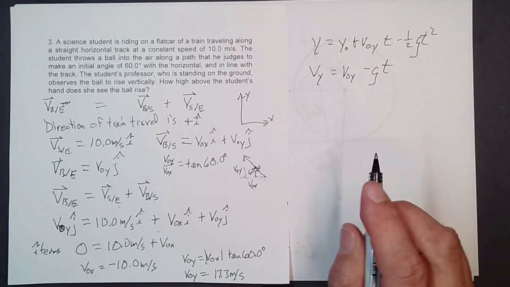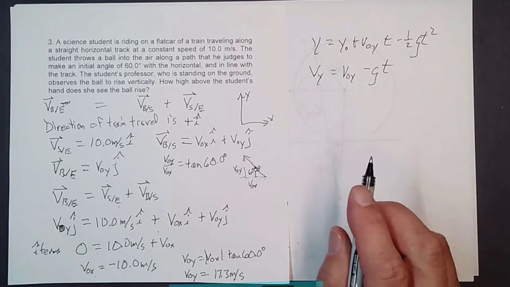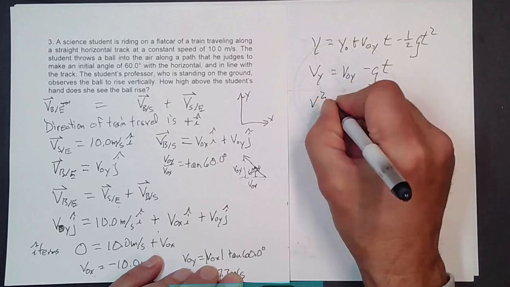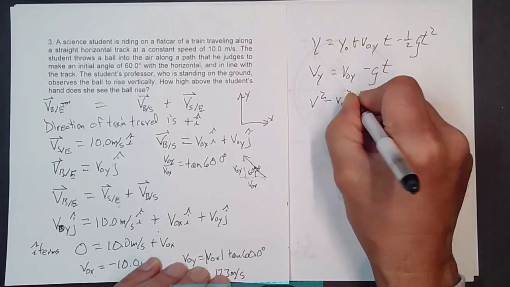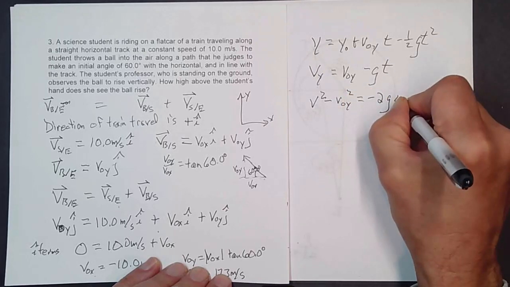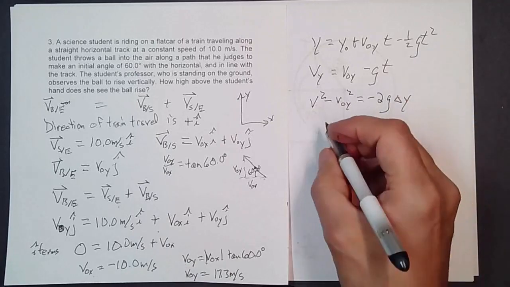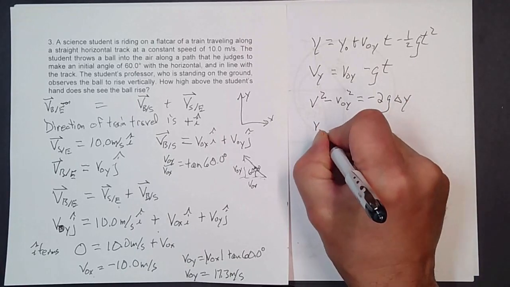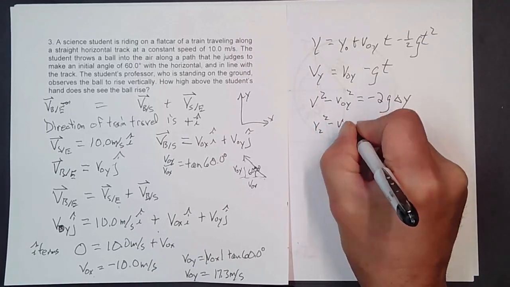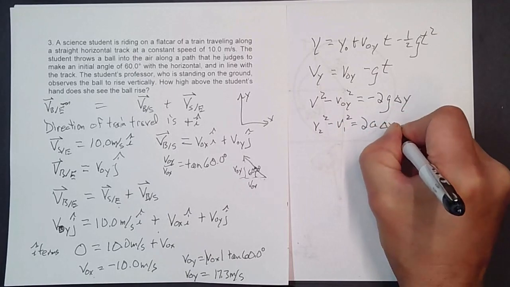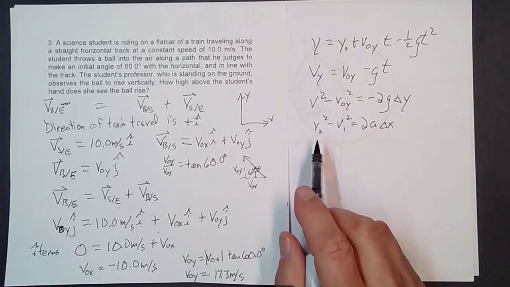But there's that other equation that v squared minus v naught y squared will equal minus 2g delta y. One of the versions we saw of this was v2 squared minus v1 squared equals 2a delta x in the x direction.